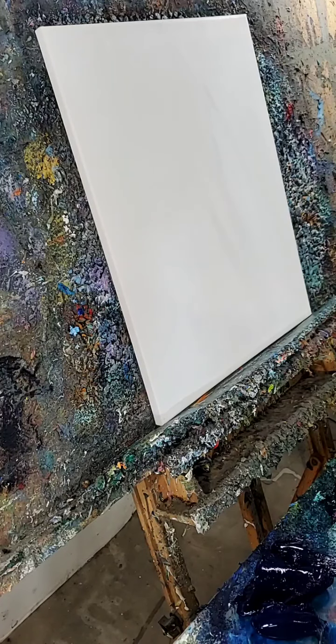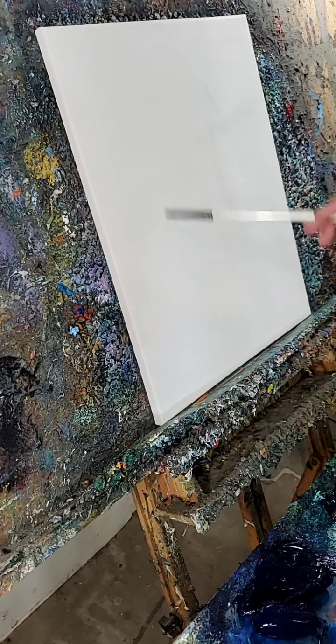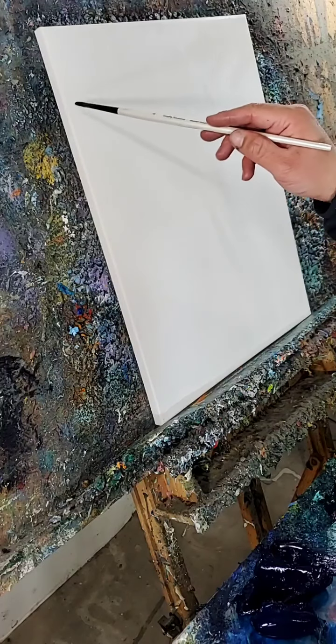Absolutely, to paint in bliss. The whole exercise is to get out of one's head, or as people sometimes say, get out of your own way. We're going to paint a pond right here.